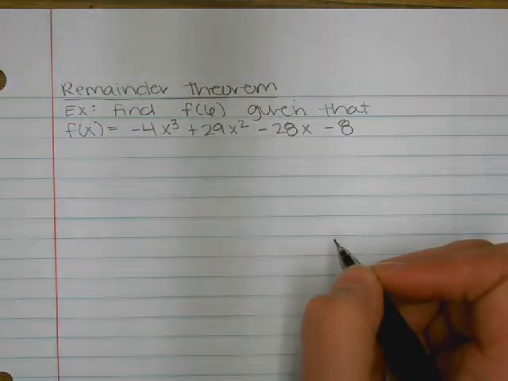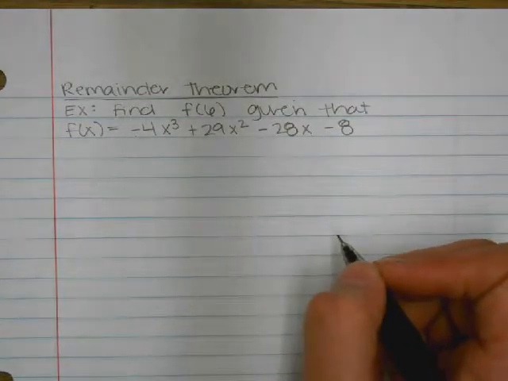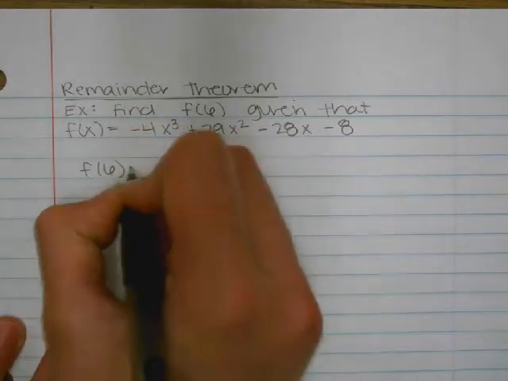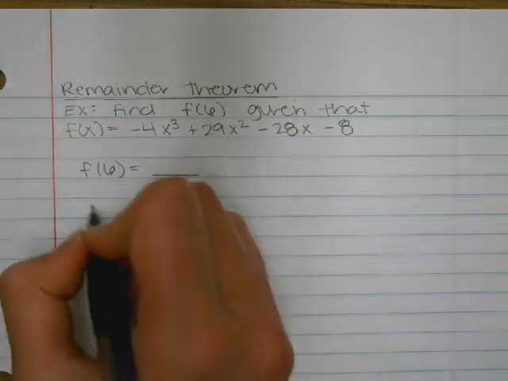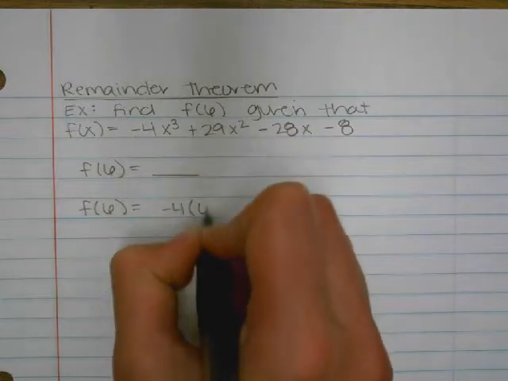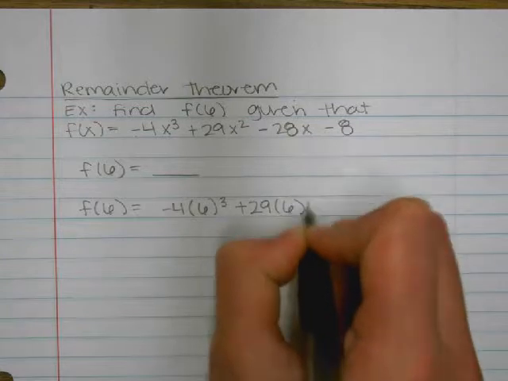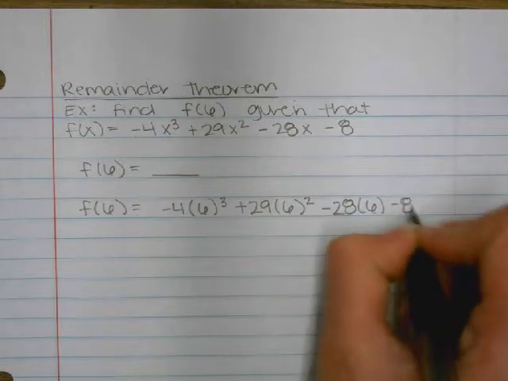And if you guys recall, we've done this before. This is just evaluating a function. And so what we're trying to find here is if we were to plug 6 into the function, we want to know what number we would get as a result. So that would be negative 4 times 6 to the third plus 29 times 6 squared minus 28 times 6 minus 8.